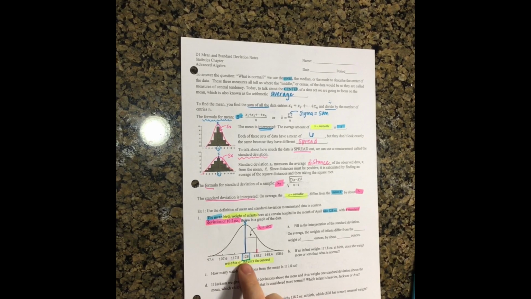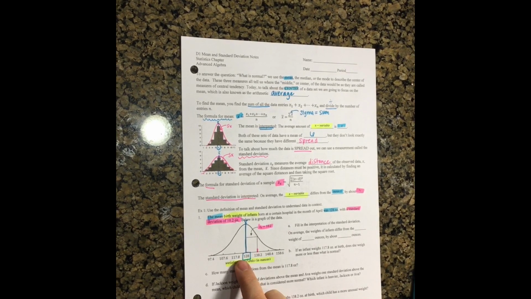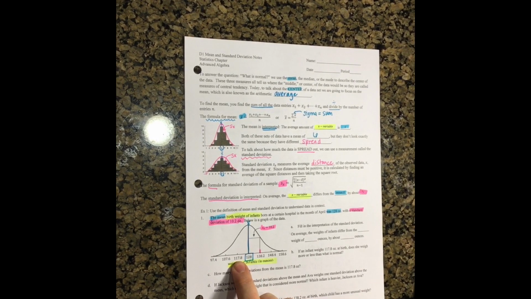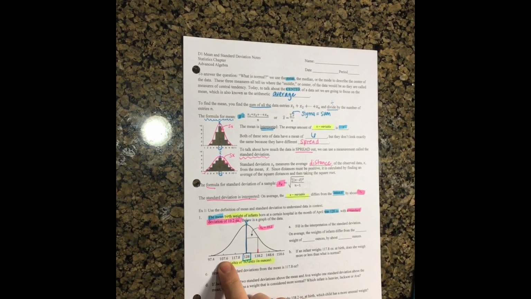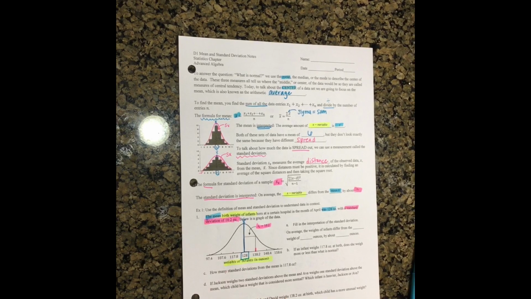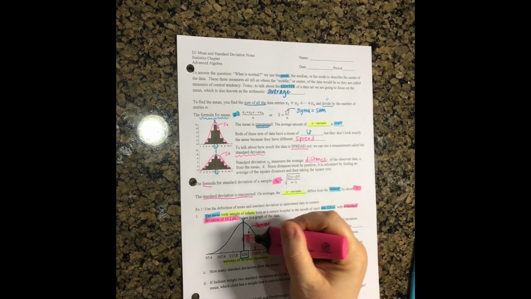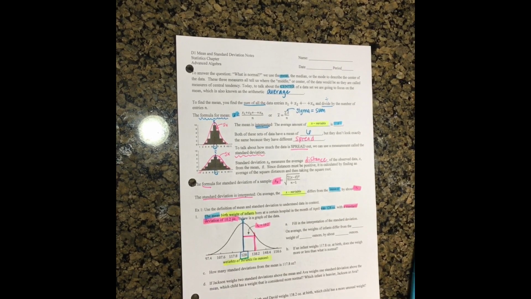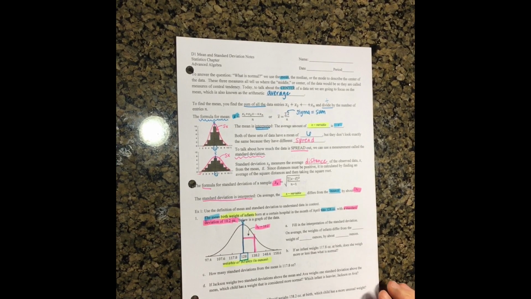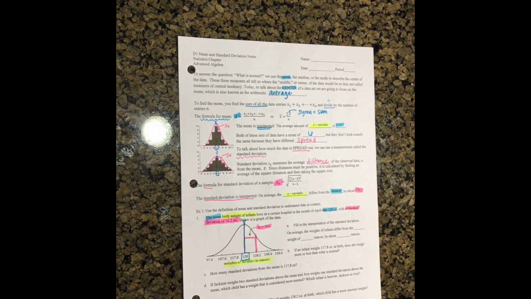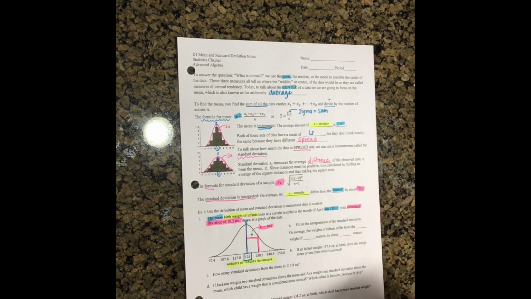If we go the other direction and we subtract 128 minus 10.2, that's going to be minus 10.2, minus 10.2. So they're just counting by this spacing. That's what standard deviation is telling us. It's telling us how spread out our data is. If we're supposed to interpret it, we're going to follow that script, and this one's already partially filled in for you.